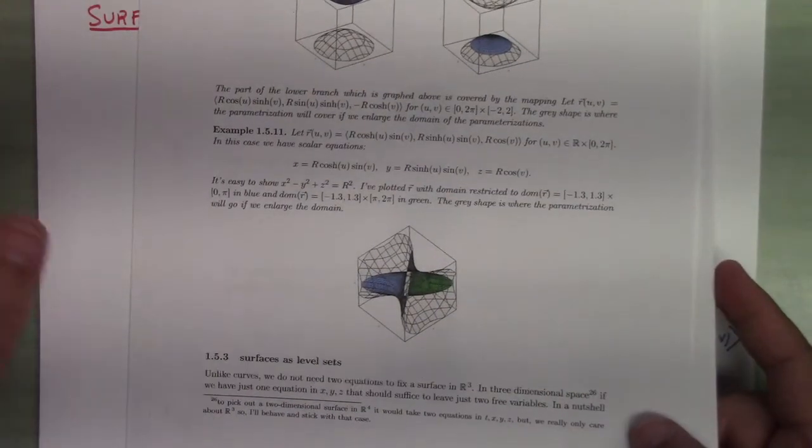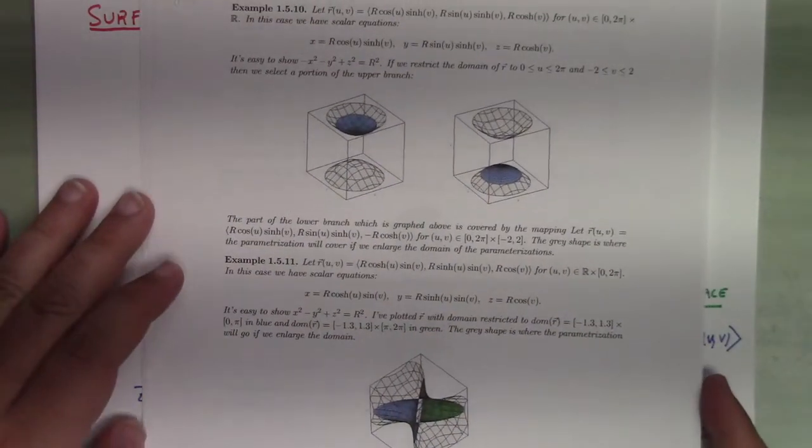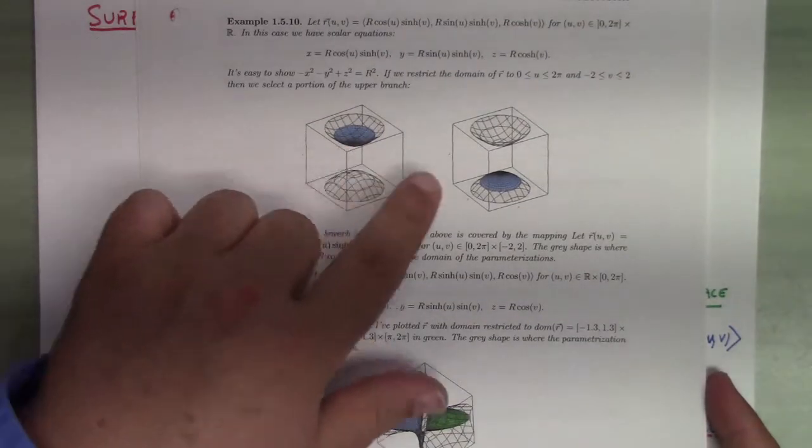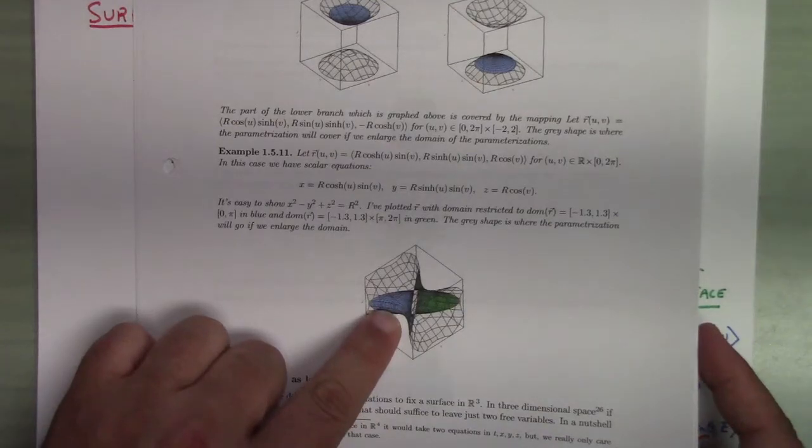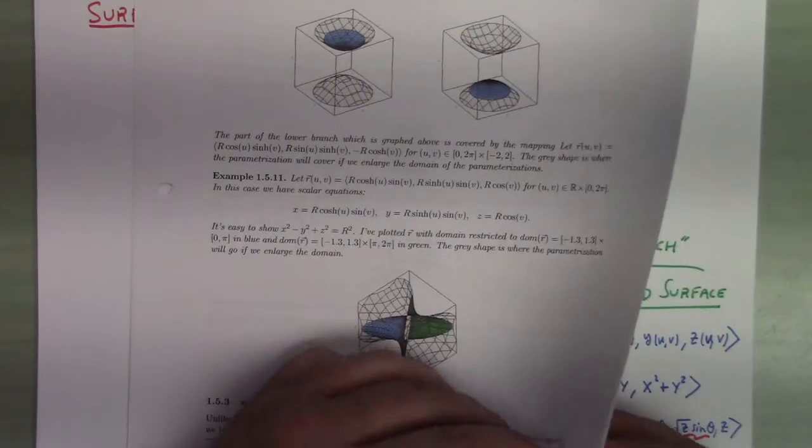Here's something called a hyperboloid of two sheets, and here's a parameterization of that piece, and there's a parameterization of that piece. Here's a hyperboloid of one sheet, and I've got a parameterization of that.